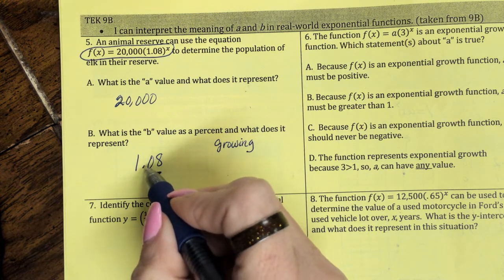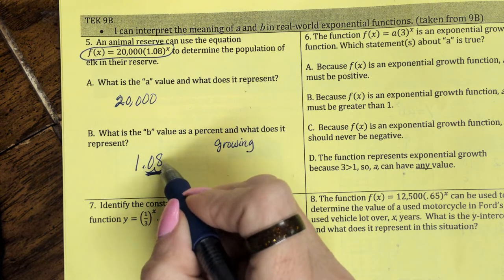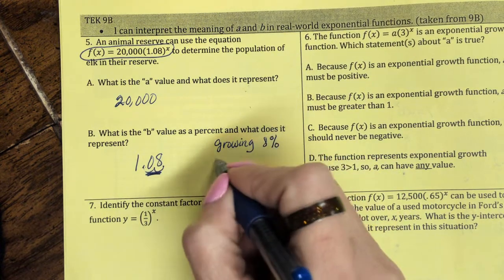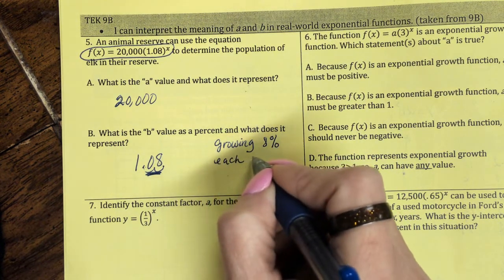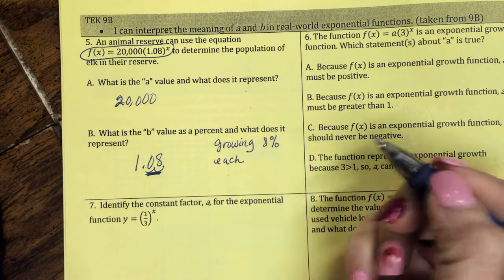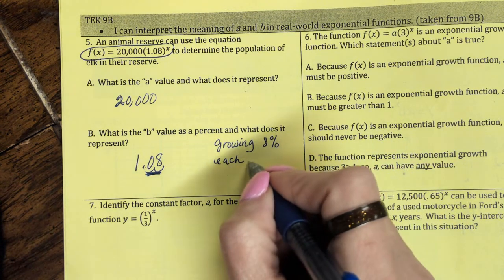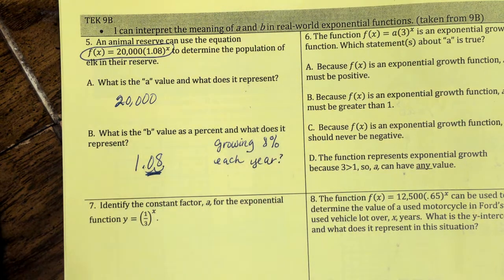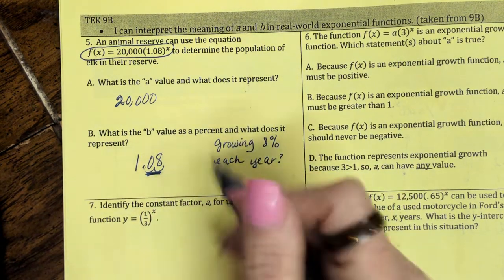Move your decimal back, it would be 8%. Growing 8% each year. Was it year? Population of elk in the reserve. The animal reserve can use the equation of population of elk in, oh, it doesn't say. Growing 8% each, I'll just put year and we'll put a question mark because I'm not sure what it's growing at. All right, that's what it represents.